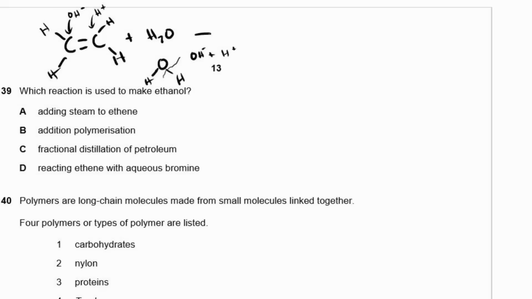Okay, so if you add steam to ethene, you will get C with an OH on it, and then the 2 hydrogens stay there. And you've broken the double bond, and you have 3 H's on the other one, and that is ethanol. So A is the answer to that. Addition polymerization, that creates a polymer. So you're not going to create ethanol from that. You're going to create a polymer.